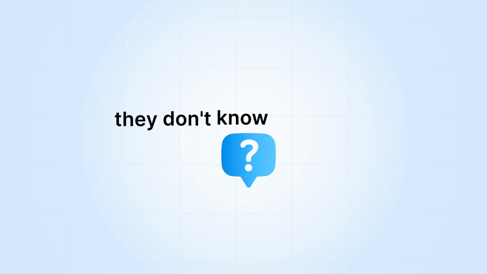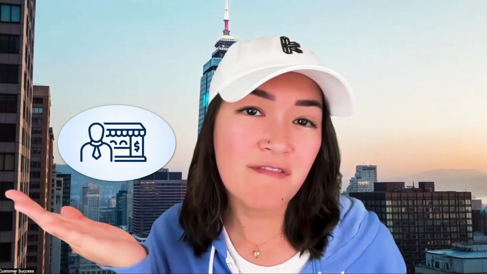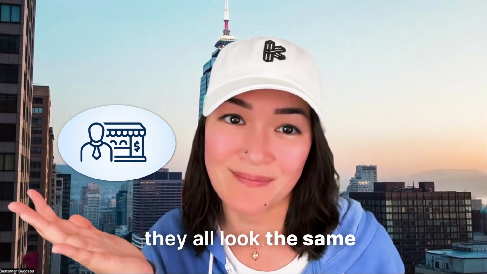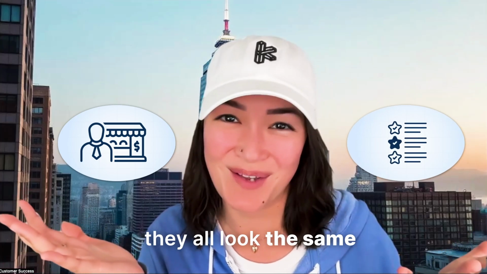With Salesforce CPQ now end of sale, thousands of companies are looking for a replacement. Most will pick the wrong one, not because they didn't do their homework, but because they don't know what to ask. The vendor pitch decks all look the same. The features all look the same on paper.